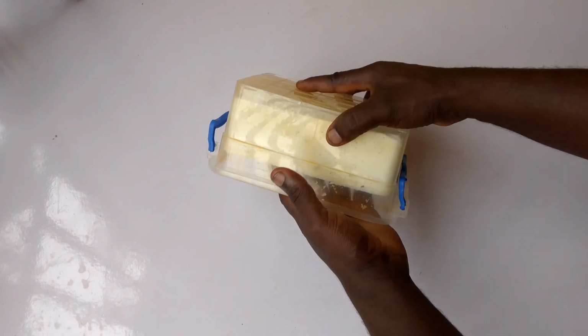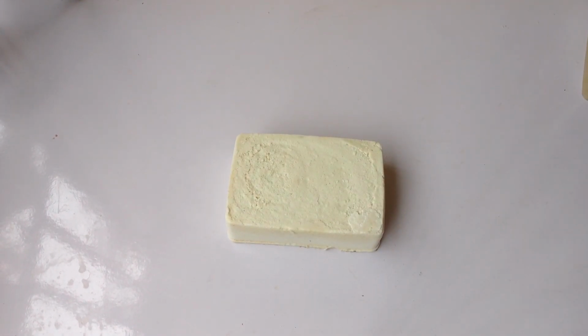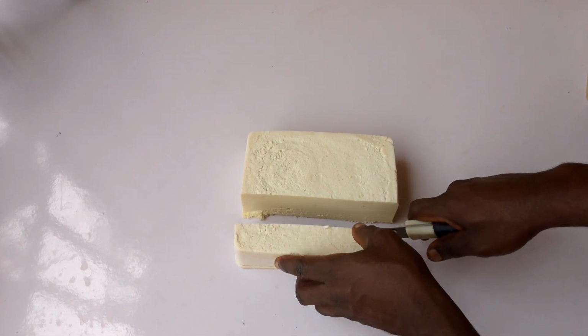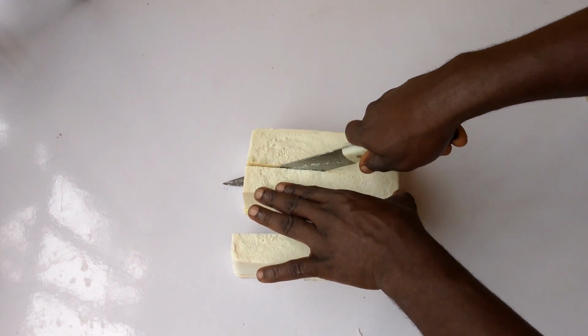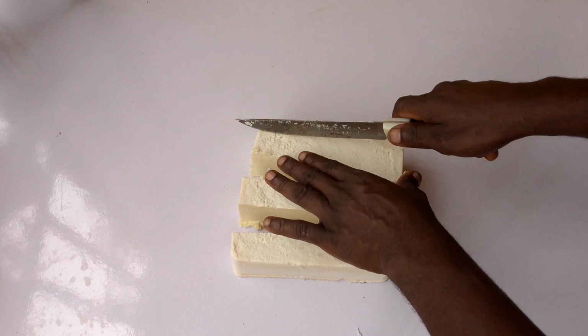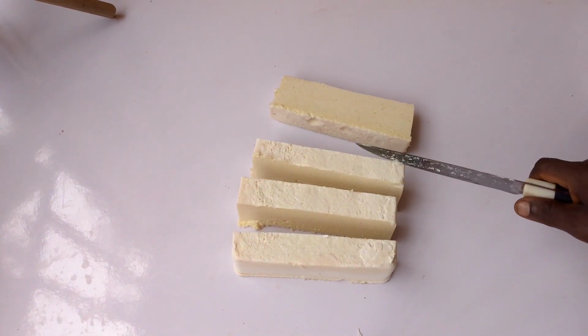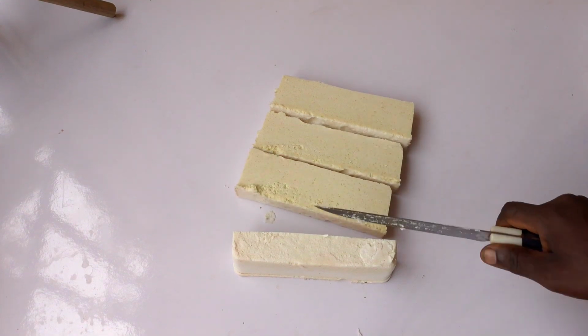So this is after 3 days and our soap have hardened. So after cutting it, we'll still leave it for some days for it to properly dry.